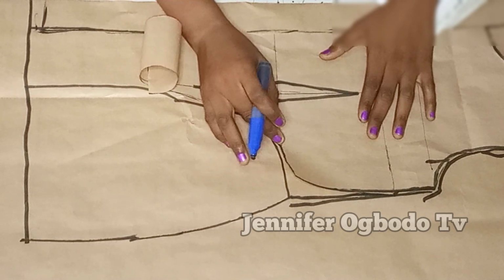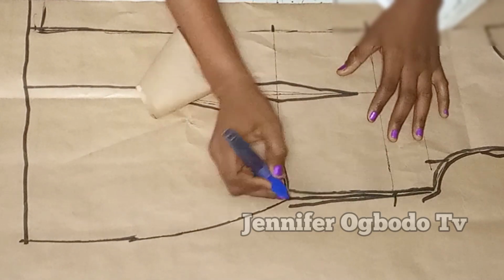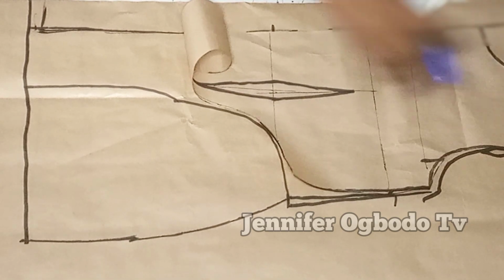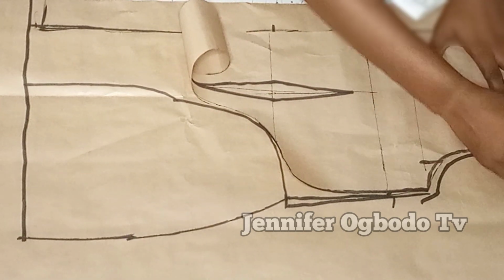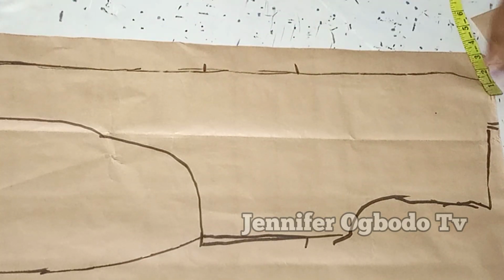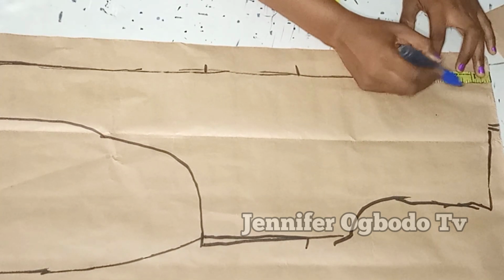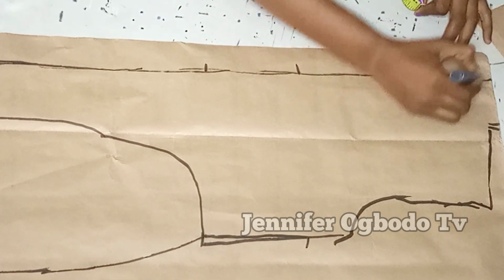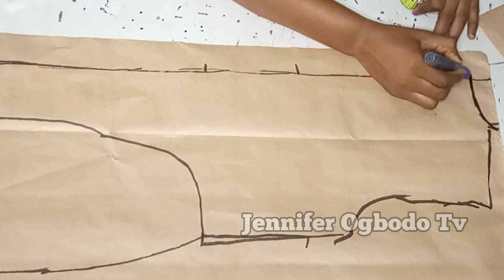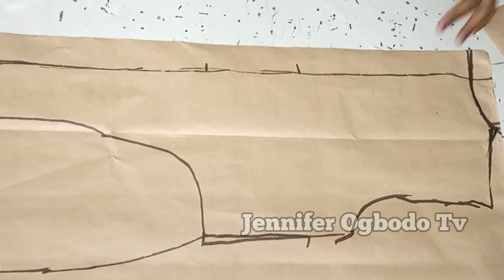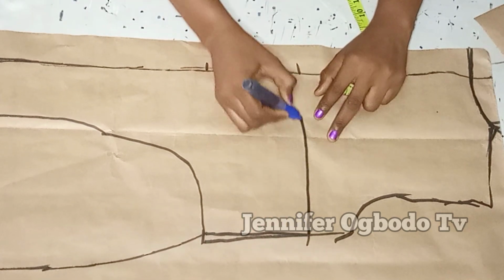So just go ahead and place your front piece to get the back, instead of drafting it all over again. This is really helpful. After doing that, I'm going to alter the back neckline. I came down by 1 inch for the neck depth, and the neck width is still the same, 3 inches. Then I went ahead to connect my neckline curve like this. So curve out your neckline.